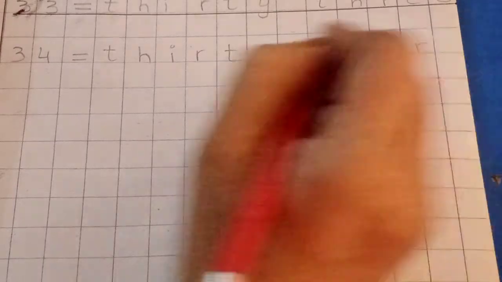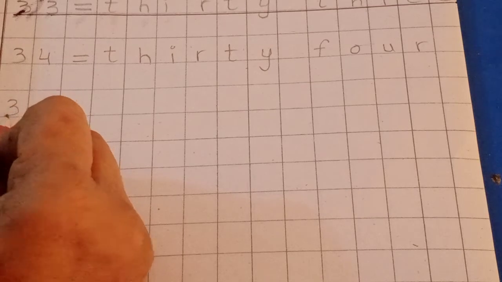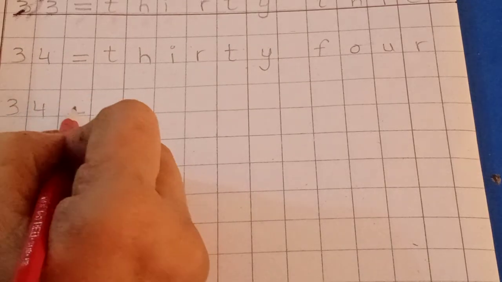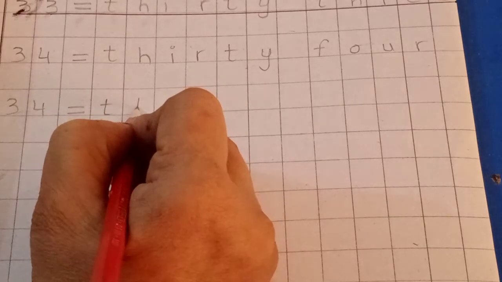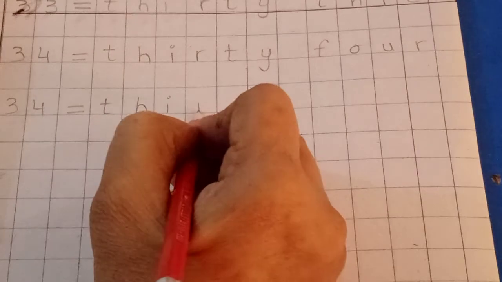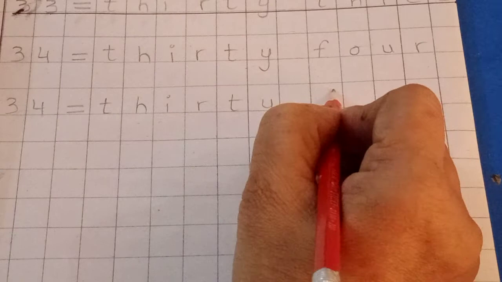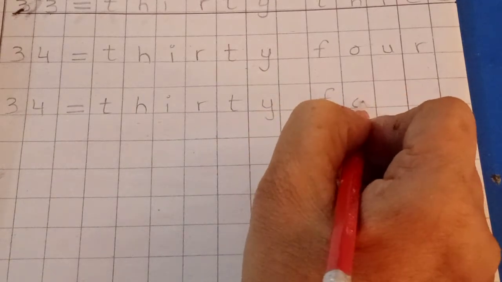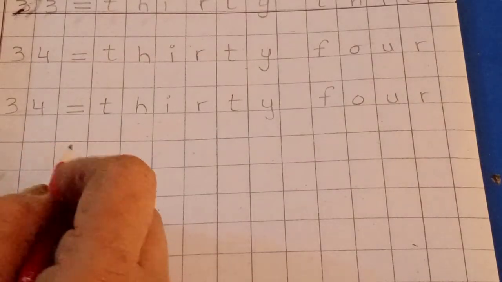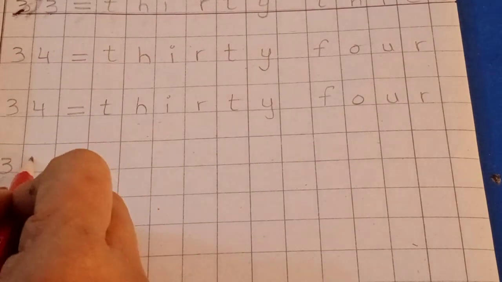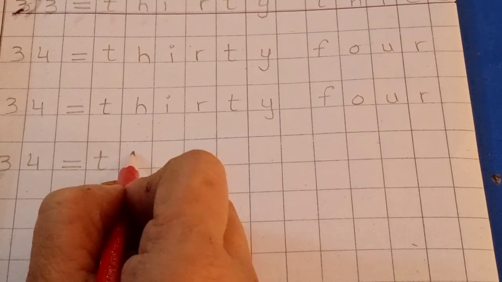4. Now write it again, then you will leave one line here and here you will write again 34, the sign of is equals to, and the spelling of 30. THIRTY 30. Then you will leave one box and here you will write the spelling of 4. FOUR 4. Then you will leave one line and here you will write 34, the sign of is equals to, and the spelling of 34.